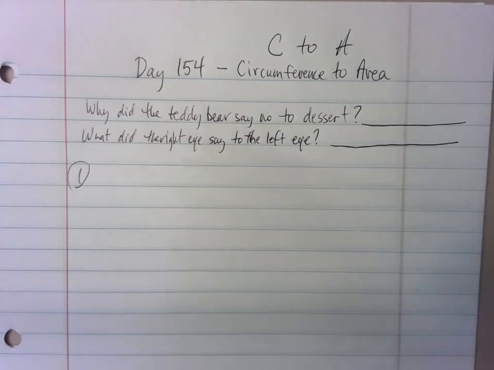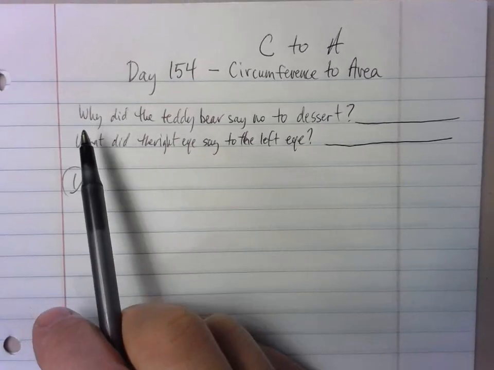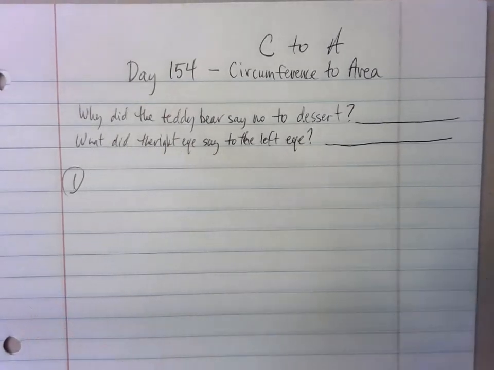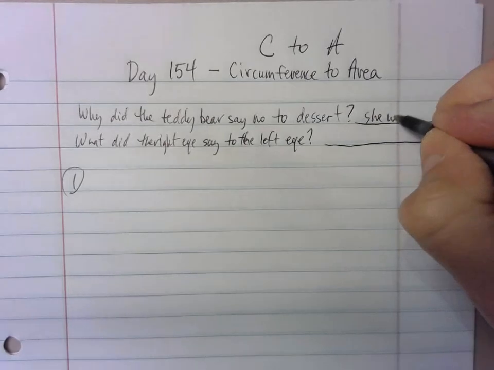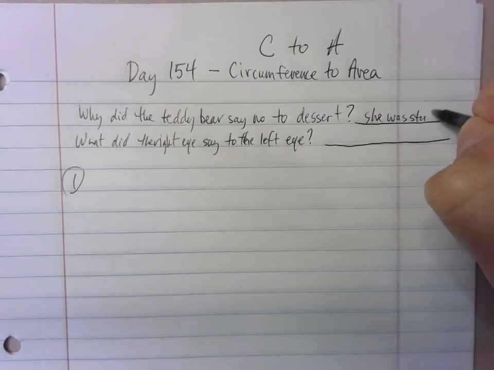Alright, so the first question today is, why did the teddy bear say no to dessert? Why did the teddy bear say no to dessert? Because she was stuffed. Get it? She was stuffed.